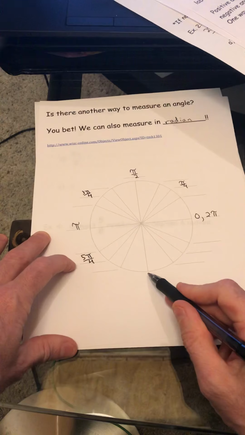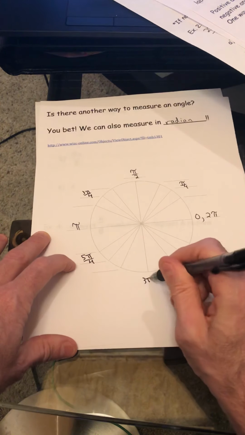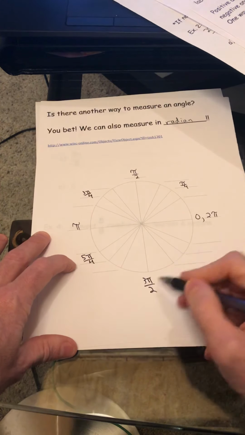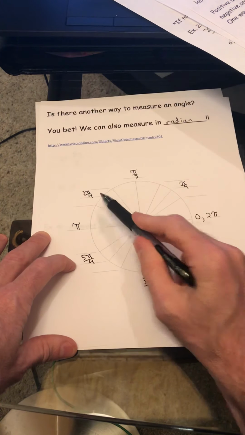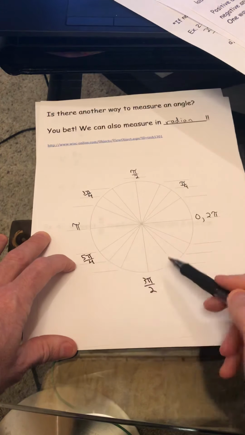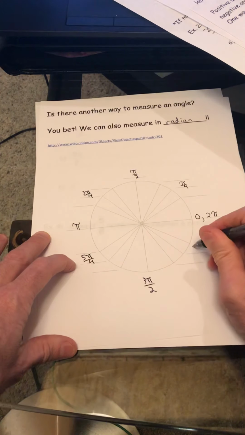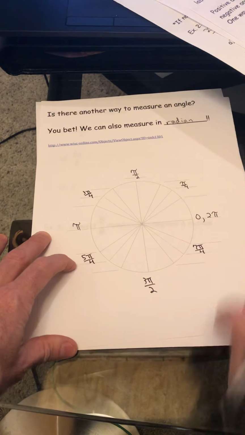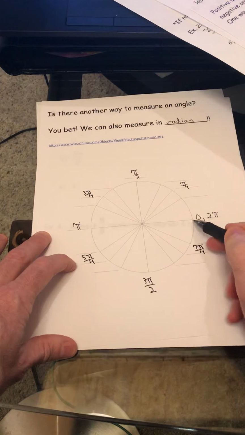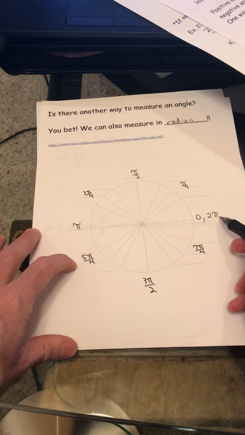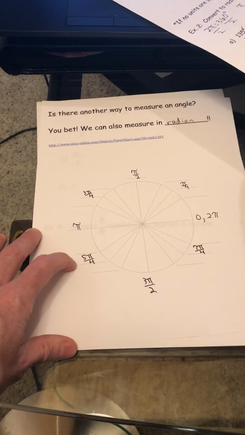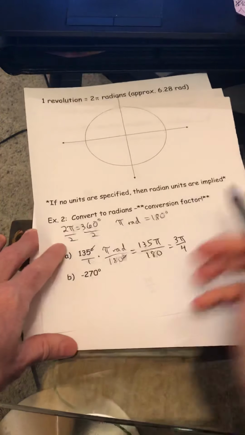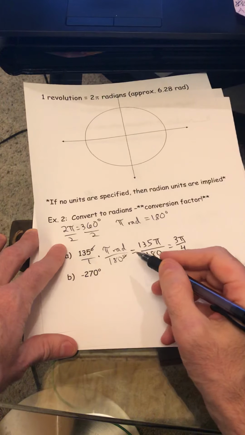Down here is 6 over 4, or 3 pi over 2. And so again, 1/4, 2/4, 3/4, 4/4, 5/4, 6/4, and 7/4. And then when you get all the way around, 8 over 4 is 2 pi. Now, a way to convert, to get the others, we'll talk about here in just a second.